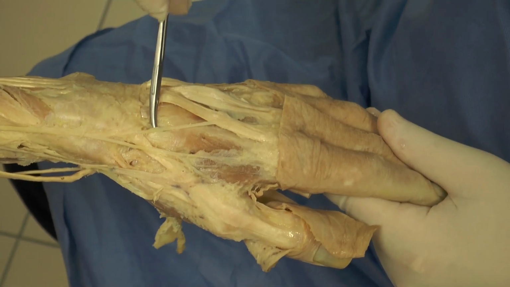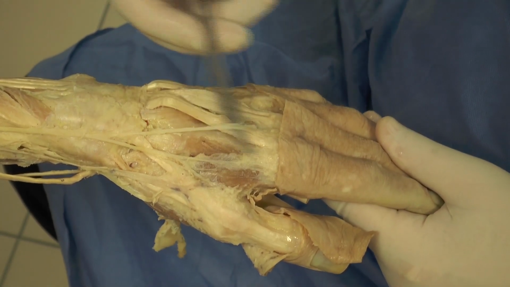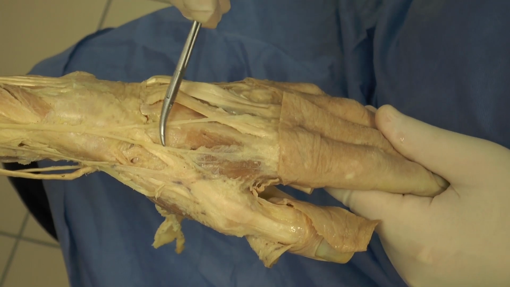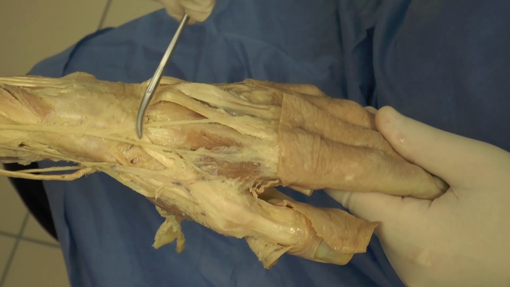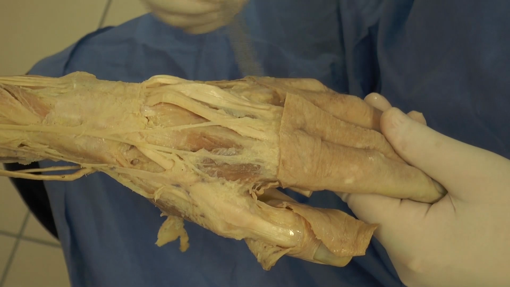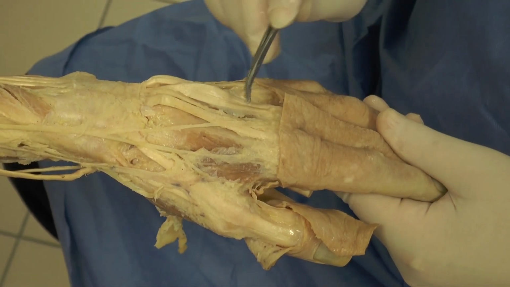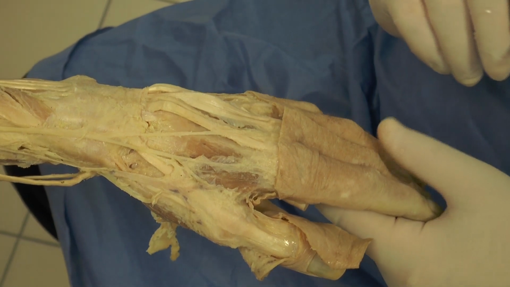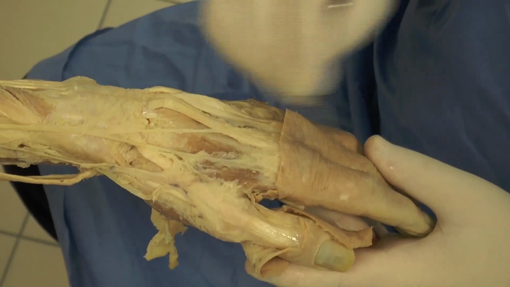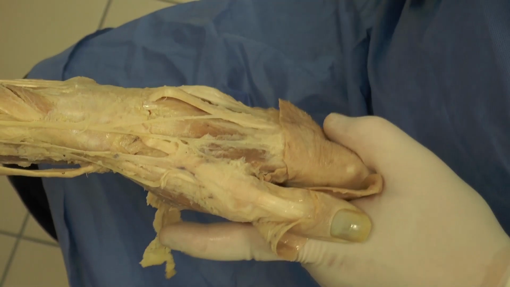And we can see the superficial cutaneous branch of the radial nerve supplying these areas and receiving the sensory information from the dorsal aspect of the hand. So this is the dorsal aspect of the hand, dorsal interosseous, palmar interosseous. I think that's about it. We covered a lot of things here.